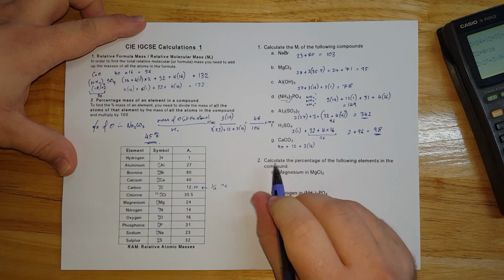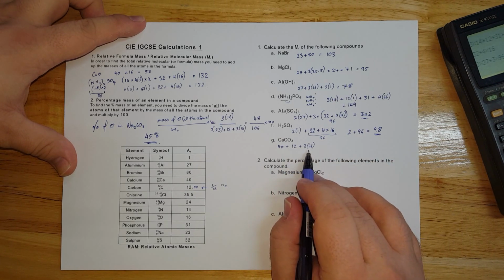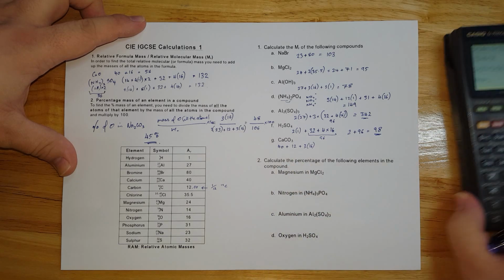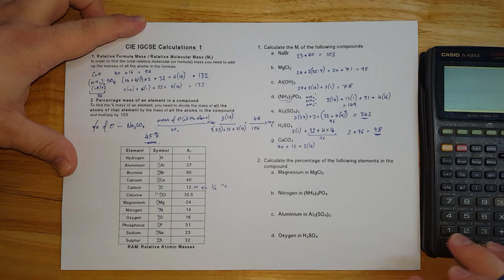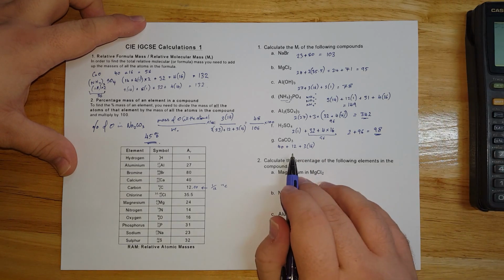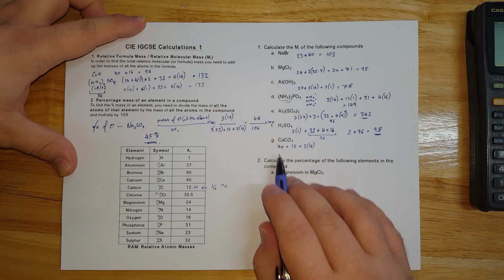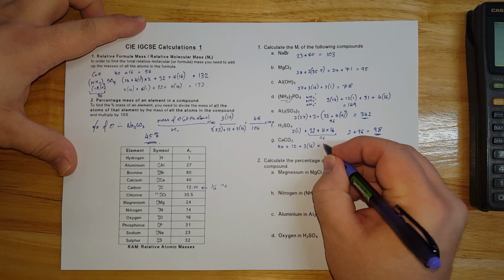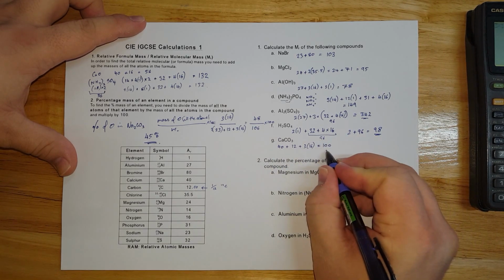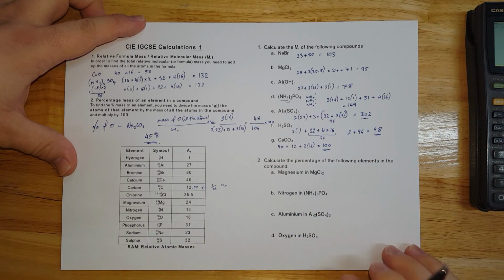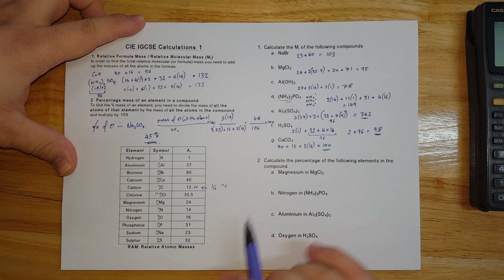That's 3 times 16, which is 48, plus 12 plus 40. So carbonate is 60, plus 40, that's going to be a total of exactly 100. Okay, now let's move on to the second question.